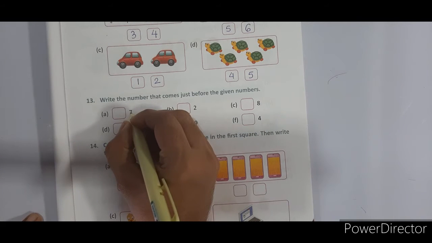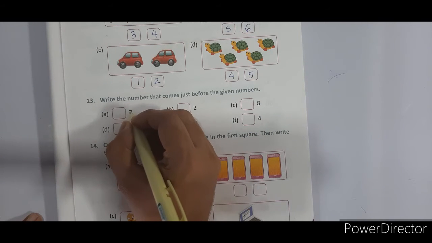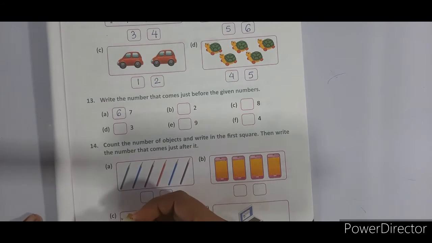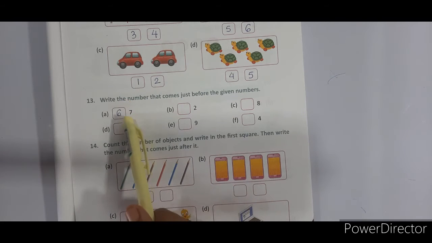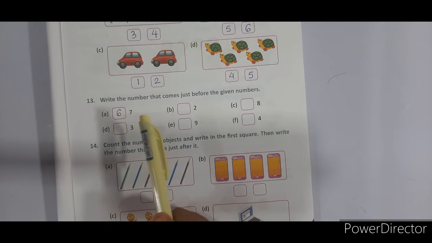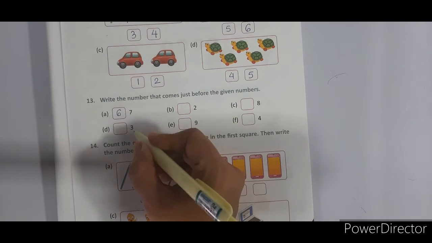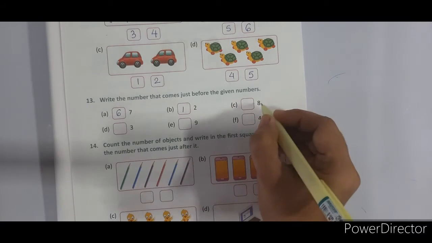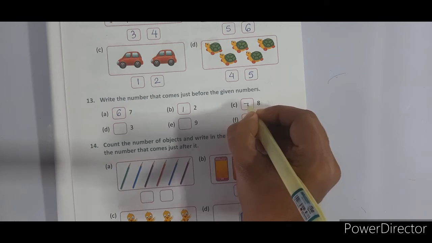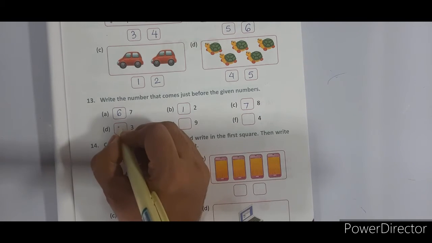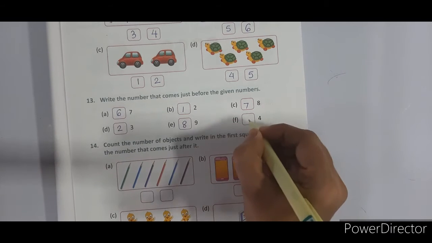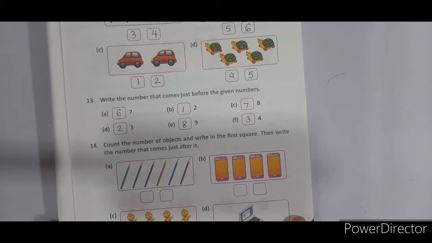So 7 comes after 6. That means here you are going to write 6. So number before 7 is 6. The number before 2 is 1. Number before 8 is 7. Number before 3 is 2. Number before 9 is 8. Number before 4 is 3. So write down.